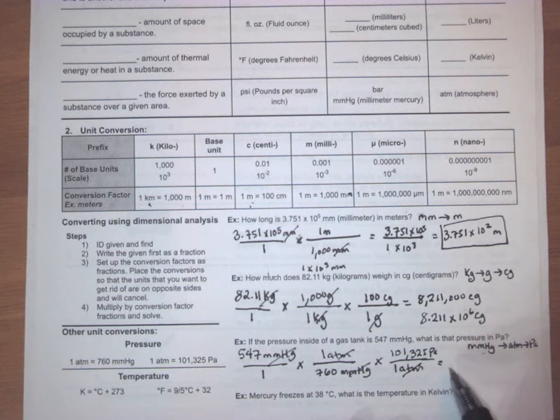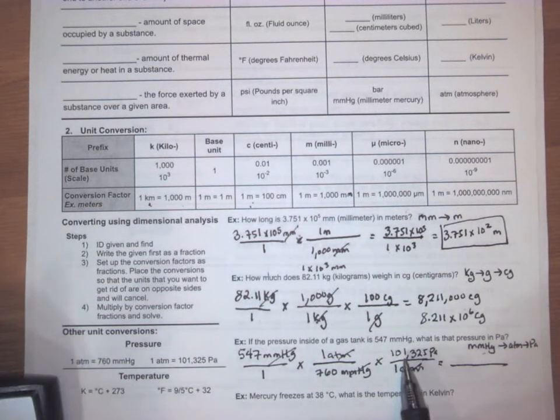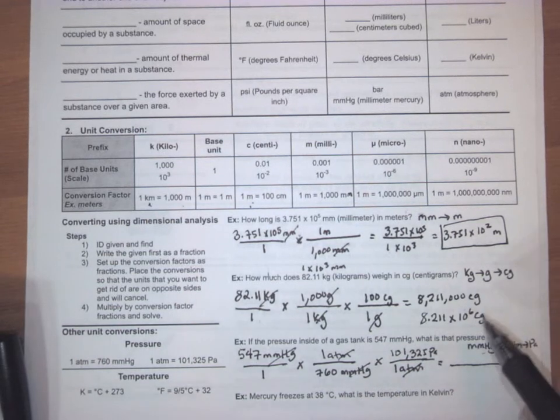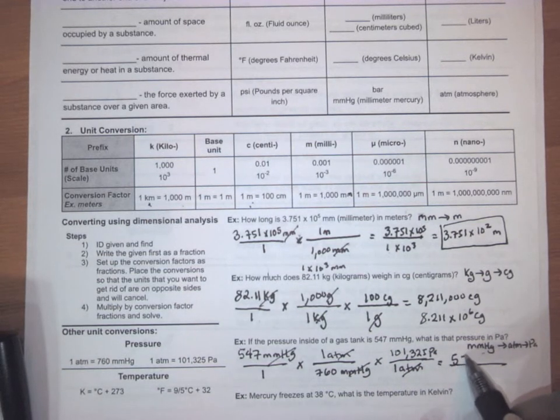So what I need to do now is go ahead and do the math for this. And for the math, I'm going to multiply what's in the numerators together first. So 547 times 1 times 101,325. Multiplying all those numbers together, I get this huge number, 55,424,775.